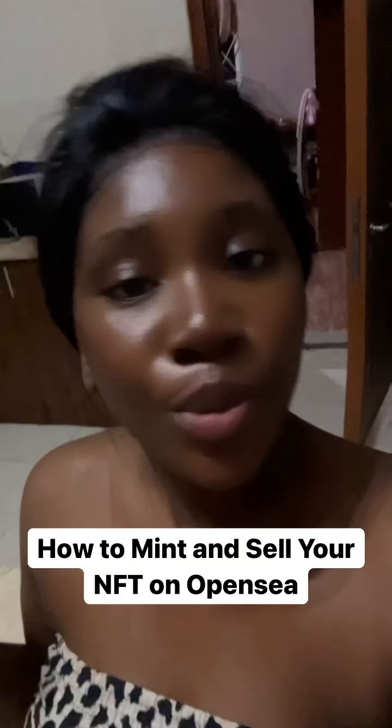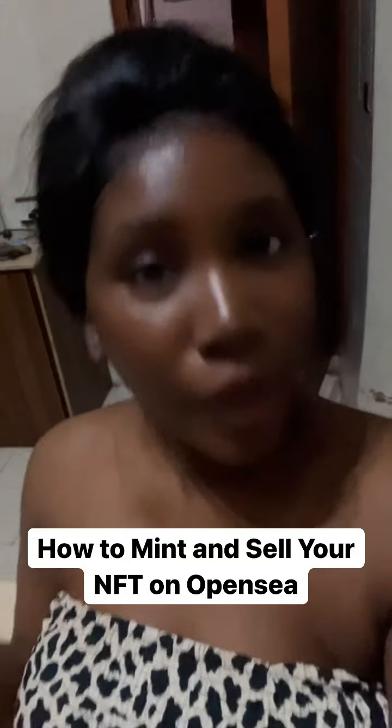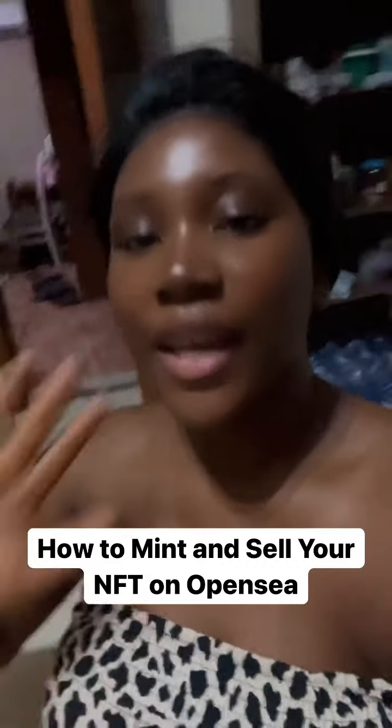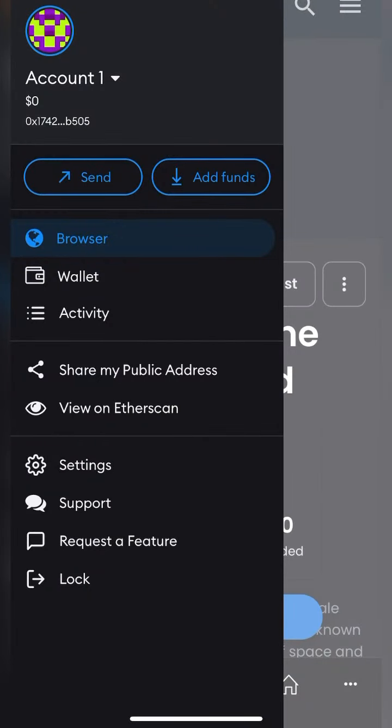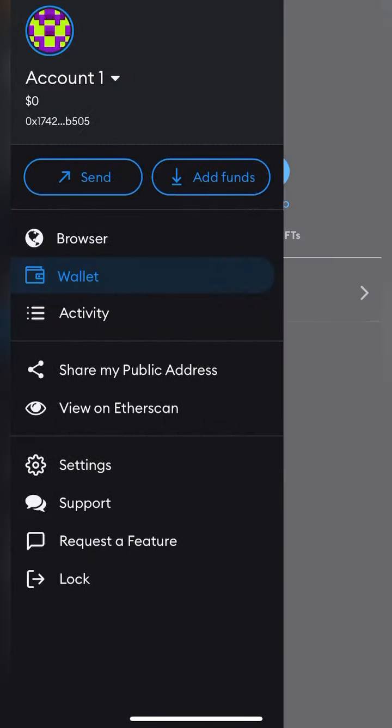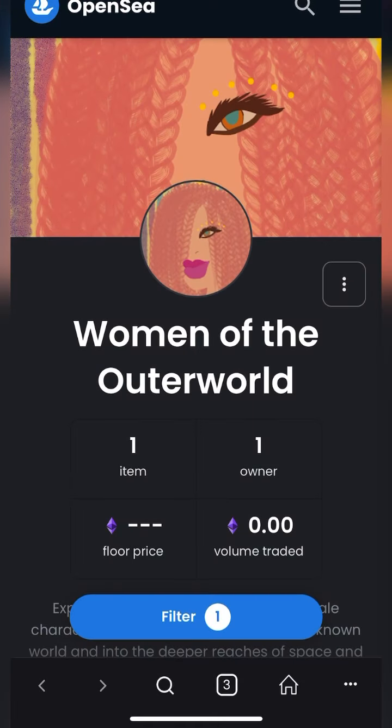Hello everyone, based on popular demand, I'm going to be teaching you how to mint and sell your own NFT. So you want to start by downloading MetaMask and creating your account, and you go to the browser.